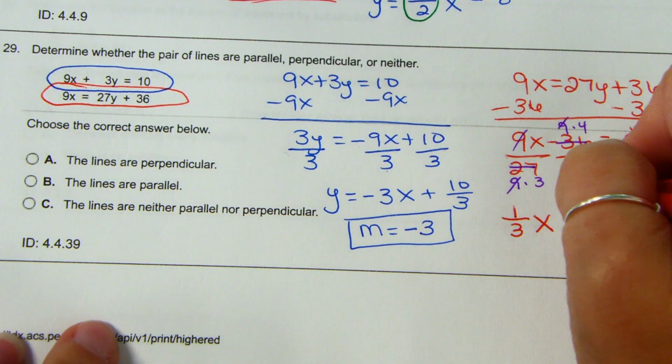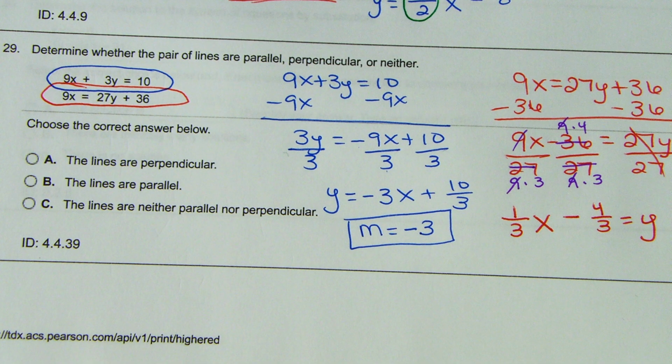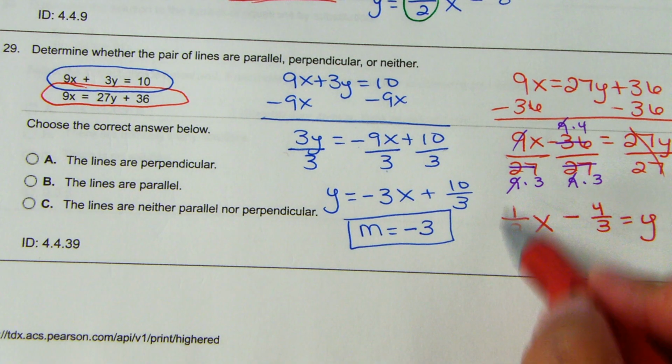So even though the y is on this right-hand side, it's still mx plus b on the left-hand side. And if you really don't love that, you can always rewrite it. But here's the point. The number in front of my x tells me what my slope is. So my slope here is a positive 1/3.